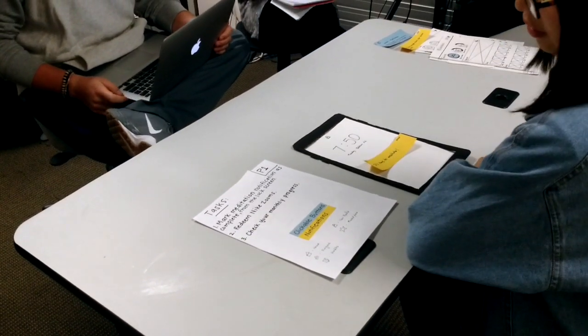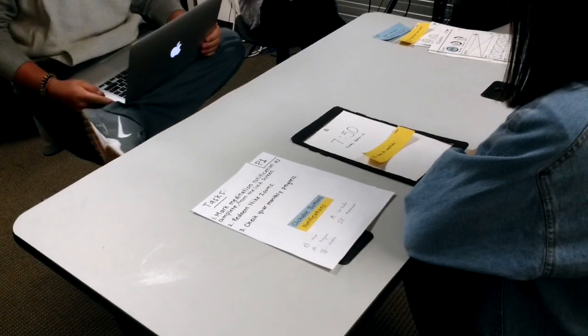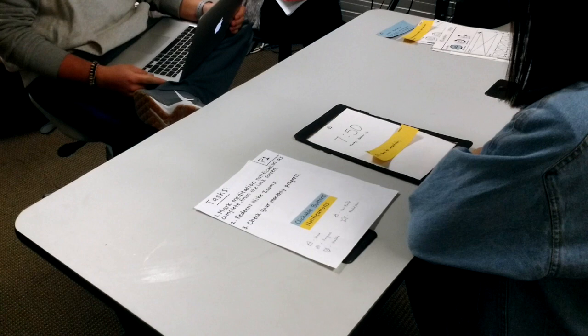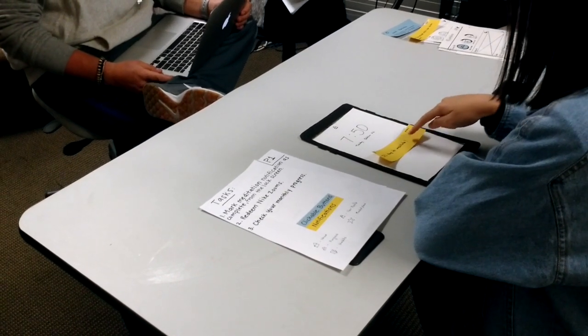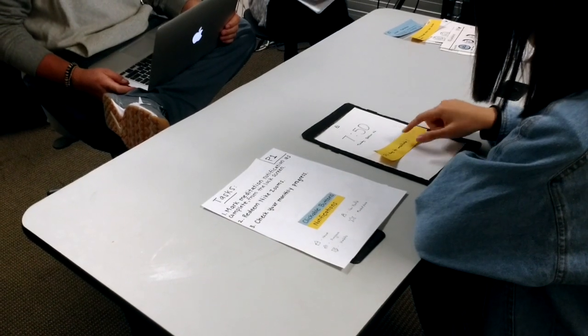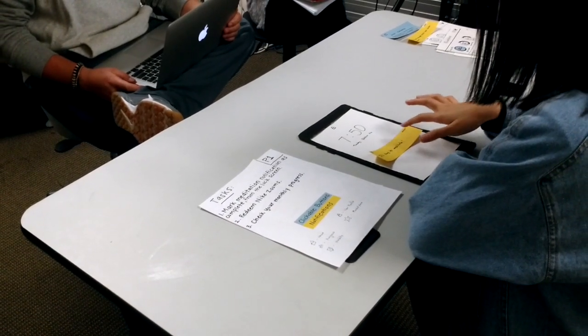All right, so the first task is to mark the medication notification as complete from the lock screen. And this one is the medication notification as complete.